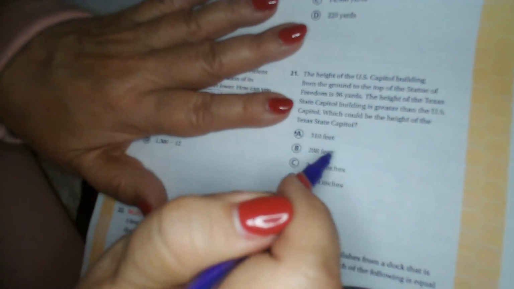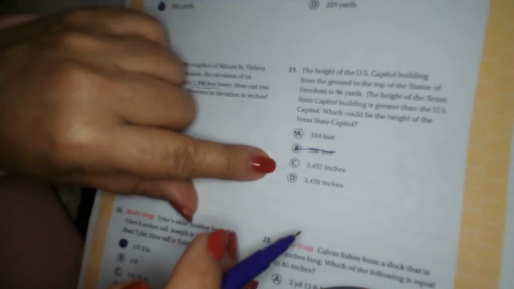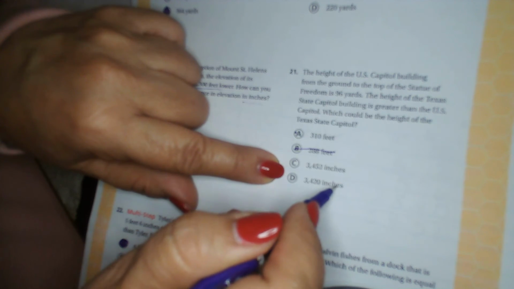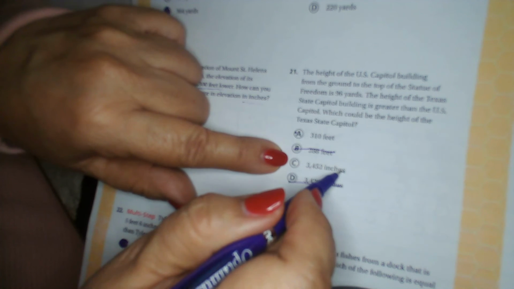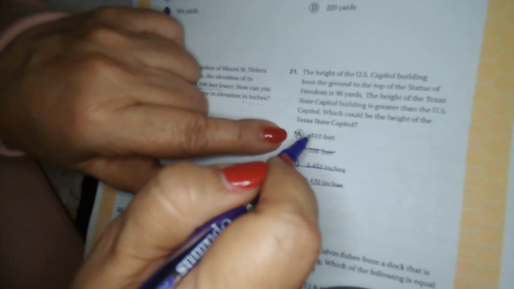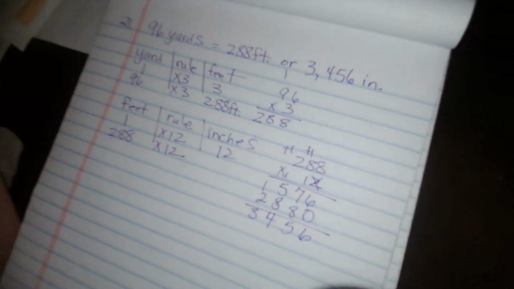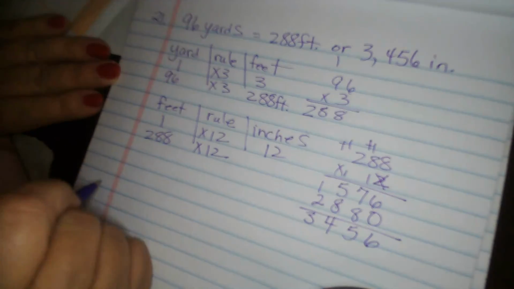So let me look at my answer choices. I need to have it where it's greater. Well, I know it can't be the 288. So this is not going to work. And I know that it was 3456. Well, it's got to be greater. So this won't work. And this won't work because it has to be bigger. So the only answer is A, 310. And that is greater than 288. And let's look at the last one, number 23.